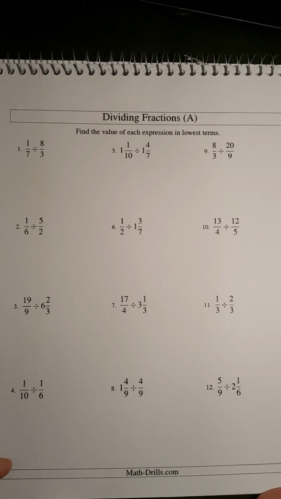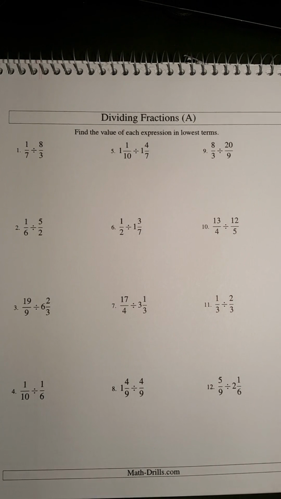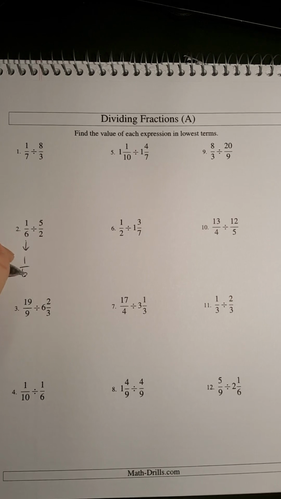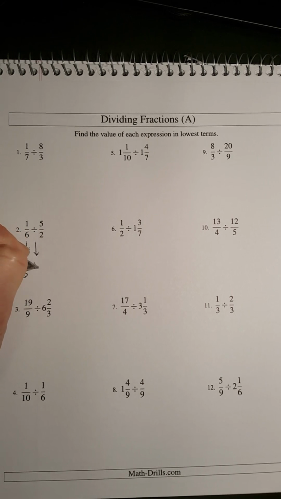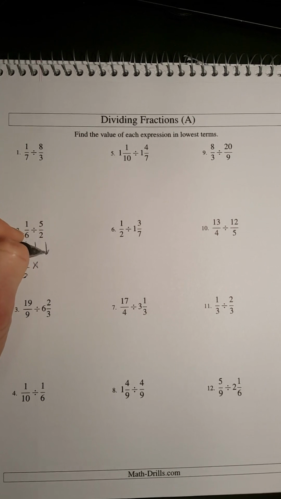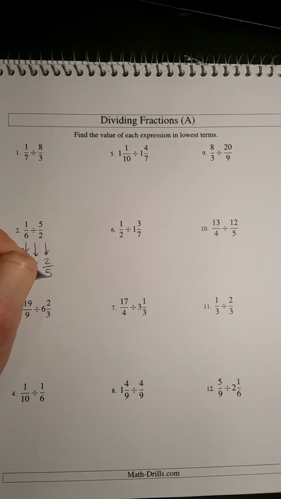And let's tackle some of these uglier ones. And I say uglier because they've got mixed numbers in there as well. So maybe not tackle the mixed number ones yet, but let's work on the ones that maybe aren't quite so ugly. So let's go with number 2 here. We're going to drop 1/6. We're going to change to multiply. We are going to flip 2 over 5. And then we can simplify.